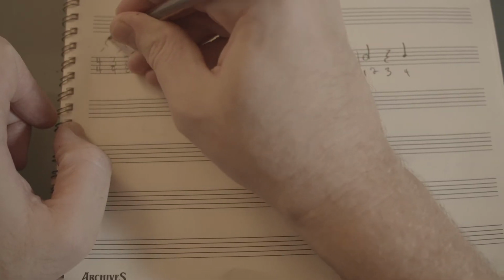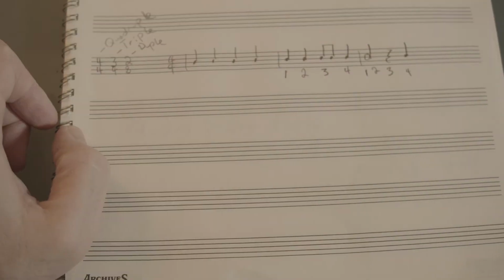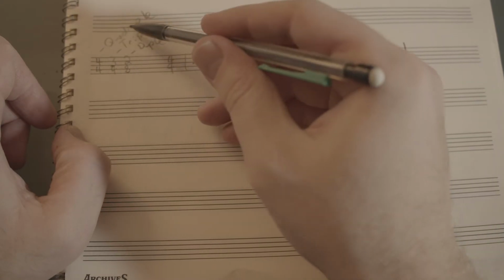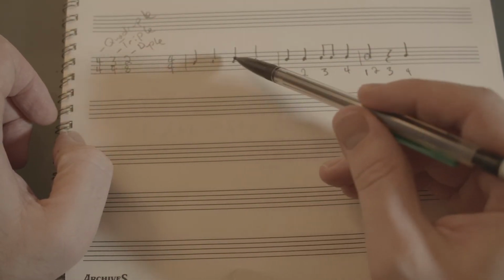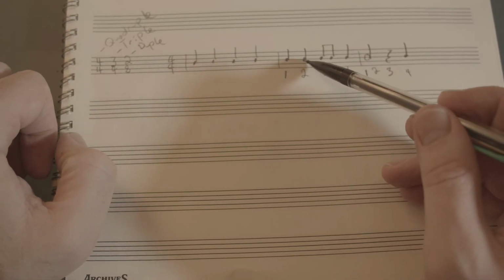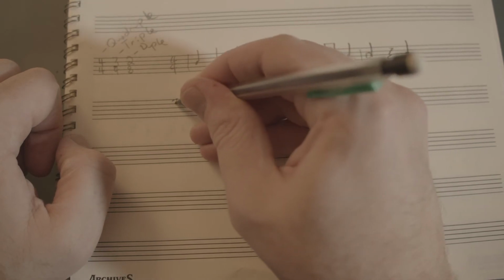And the ones with 4 quadruple meter. Anytime I see a 4 on the top like this, I can call it a quadruple meter. This is a simple quadruple meter. 1, 2, 3, 4. Still 4 beats here. 1, 2, 3, 4.